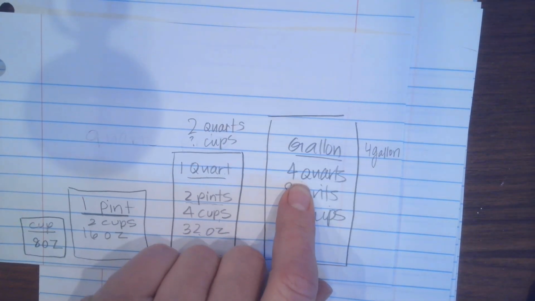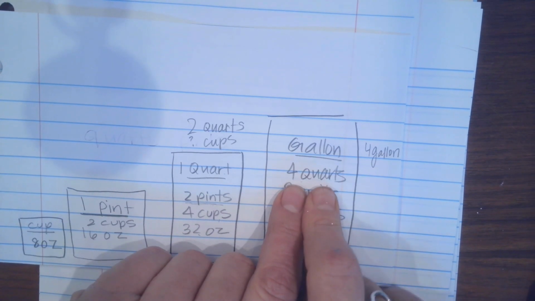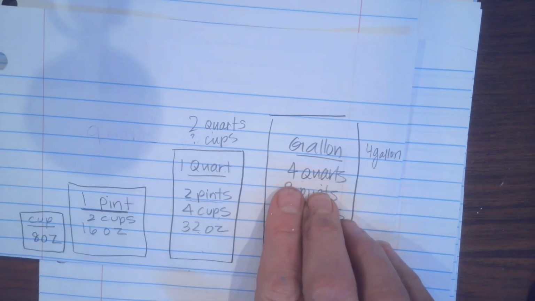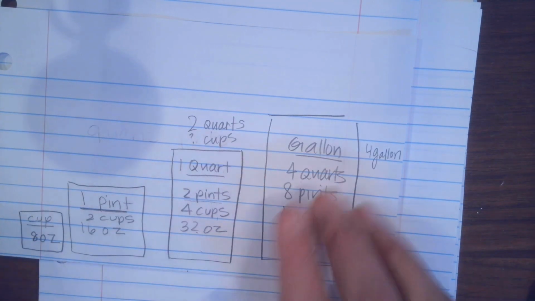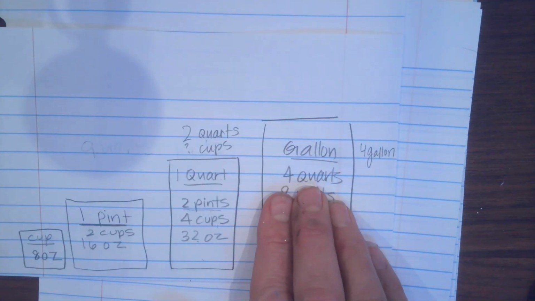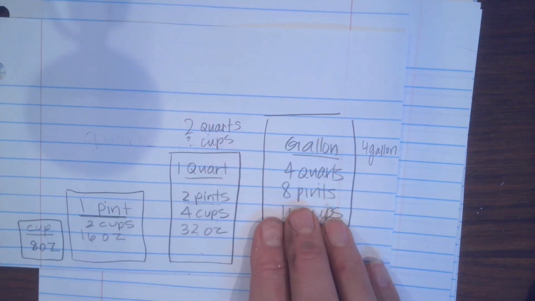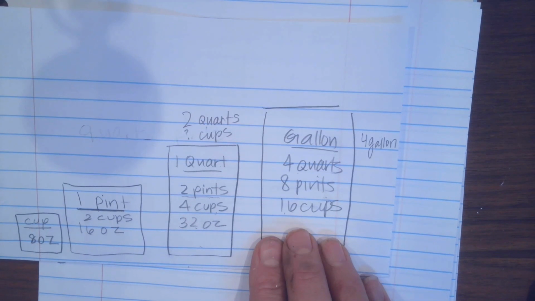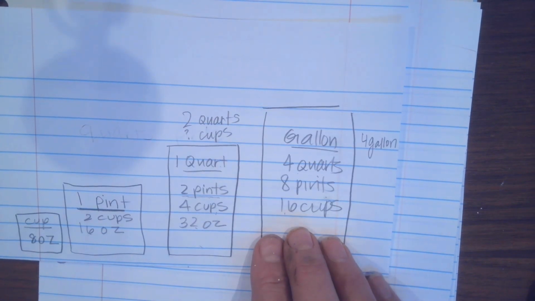How would she figure that out? So now we only have a half a gallon of milk. How many quarts would that be? 2. 1 gallon is 4 quarts, so how many quarts is a half a gallon? Oh, 2. Yeah. How many pints would that be? 4. How many cups would that be? 8. Yes.